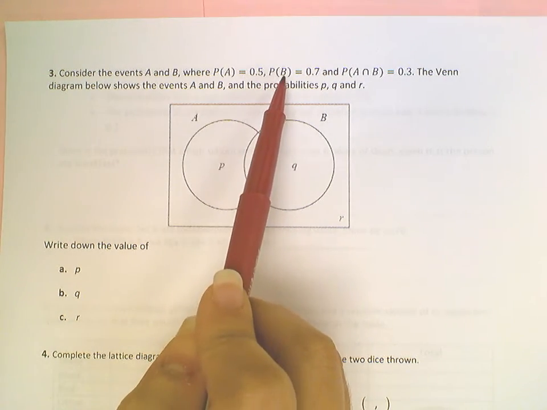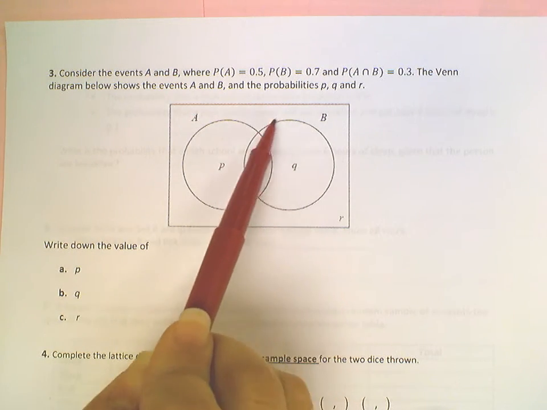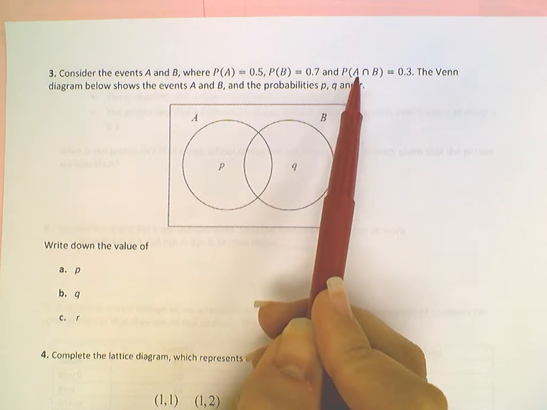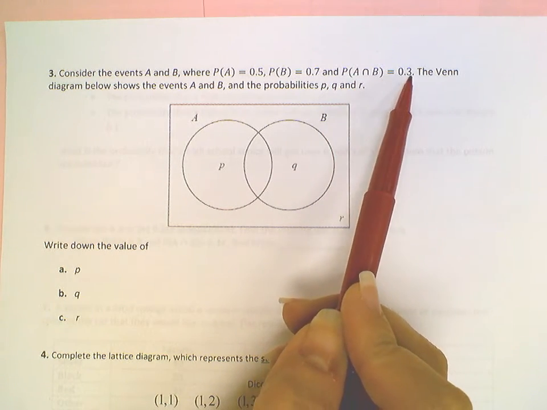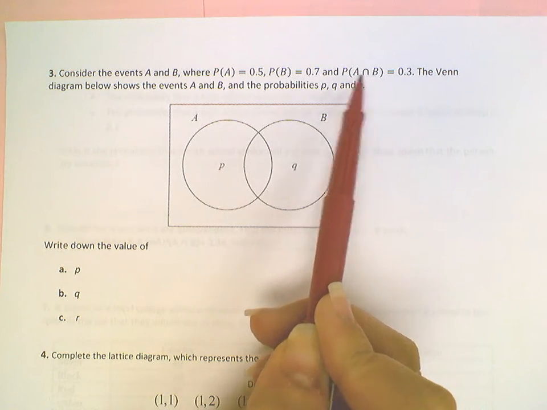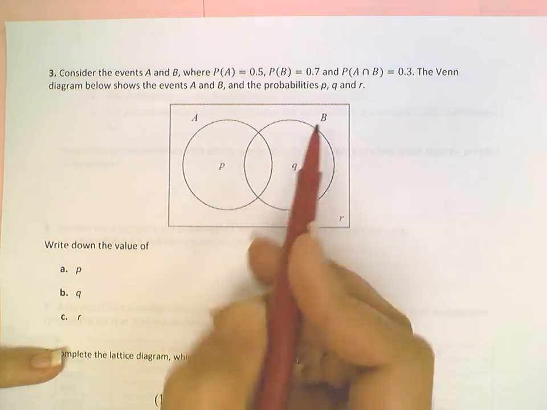The probability of B is 0.7. Again, that's this whole bubble. I can't do anything with that information yet, but it'll help me in a minute. And the probability of A intersect B is 0.3. That's something I can do something with. If I know that A intersect B has a probability of 0.3, that means where these bubbles overlap must be 0.3.